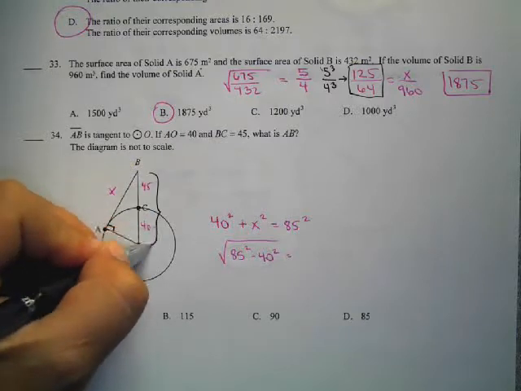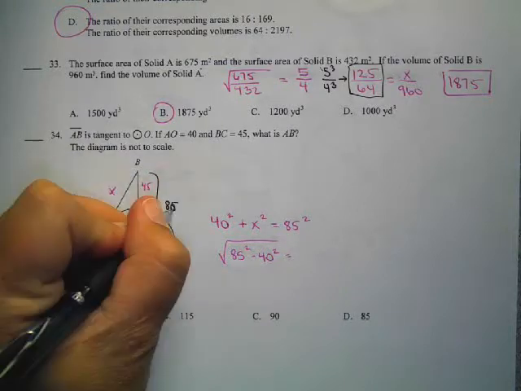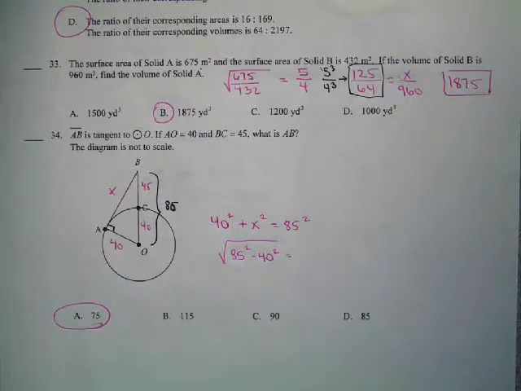So we have 85, is the length of the hypotenuse. So we're missing a leg. It's a subtraction problem. 85 squared minus 40 squared.